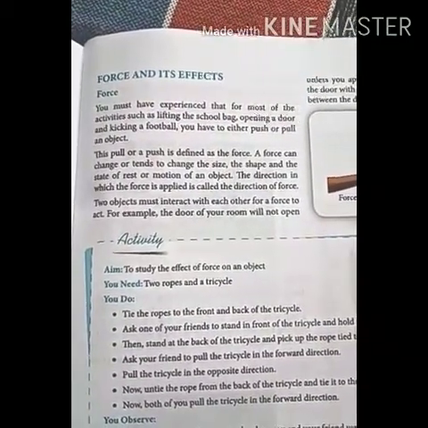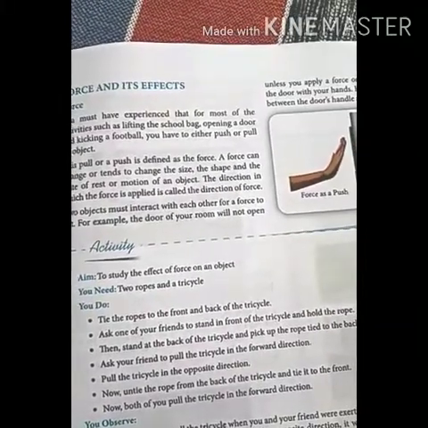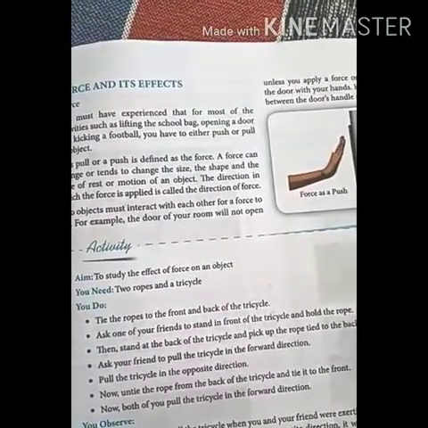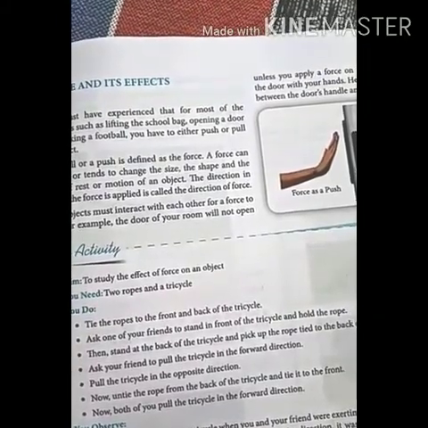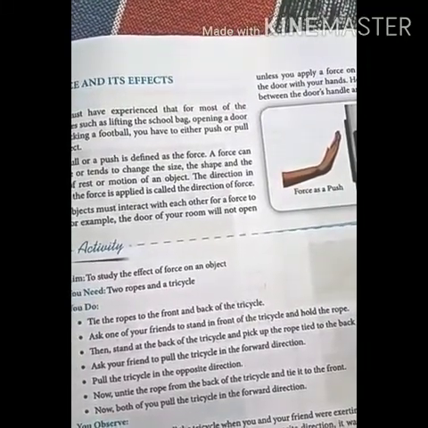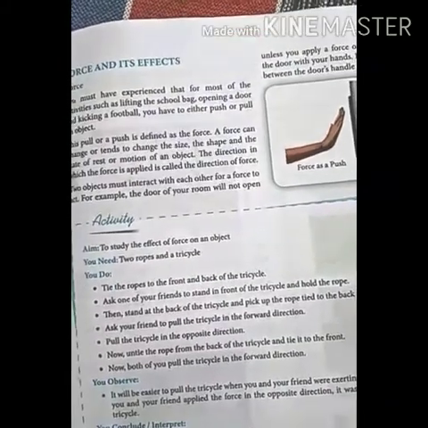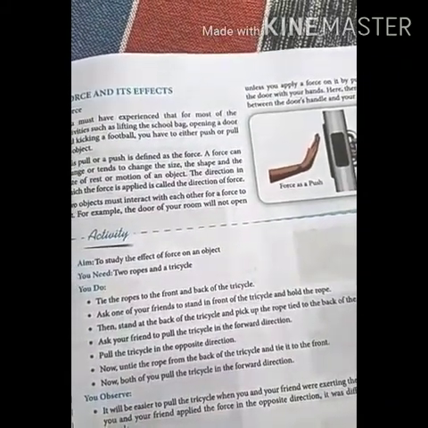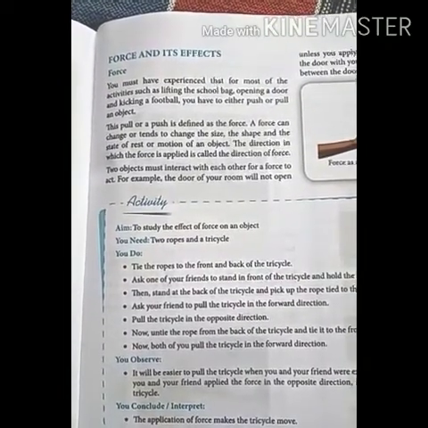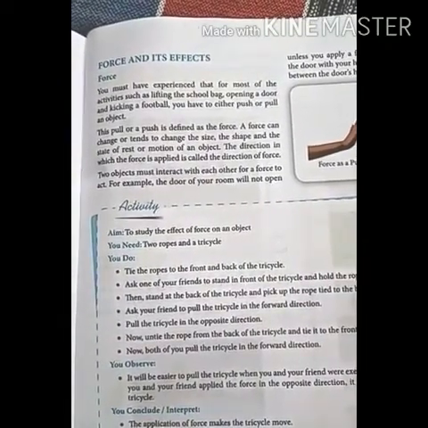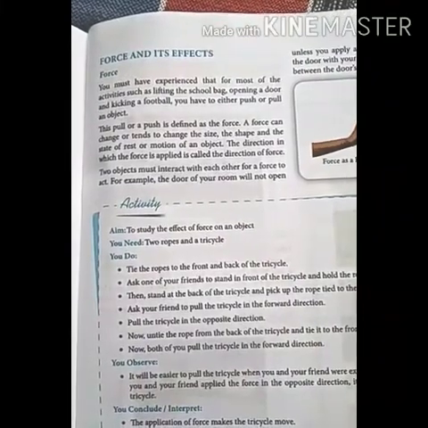We have our common experience that in most of our activities either we push or pull an object to do that activity. For example, to open a door or to close a door, either we push or pull the door. To lift a box, for kicking a football, while kicking a football we push the ball.